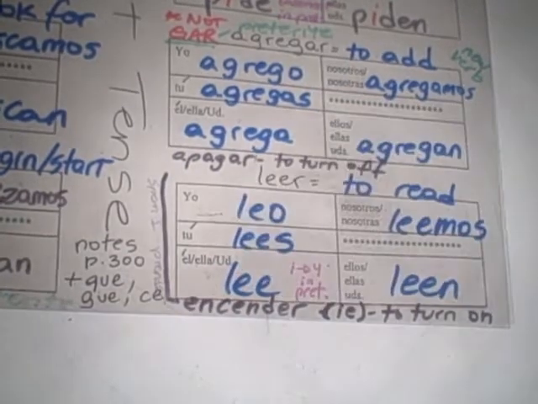I don't know why your book gives you apagar to turn off, but not to turn on. Like you may need to turn something on before you turn it off. And leer, regular conjugation in the present tense, but in the preterite it would be an I to Y. Just refreshing your memory on those. Okay? We're okay with those so far? Any questions?